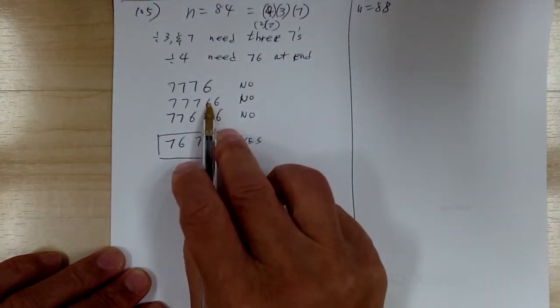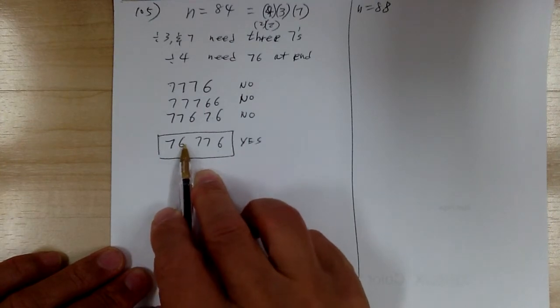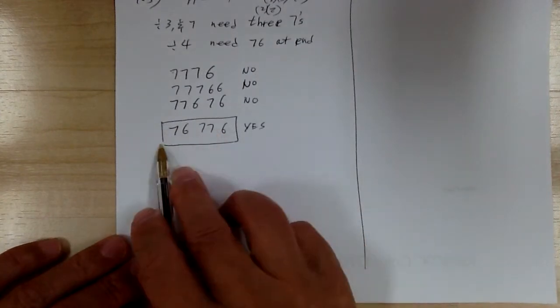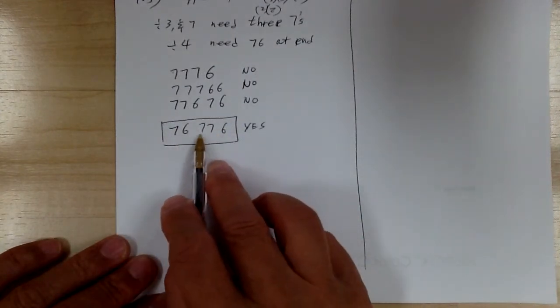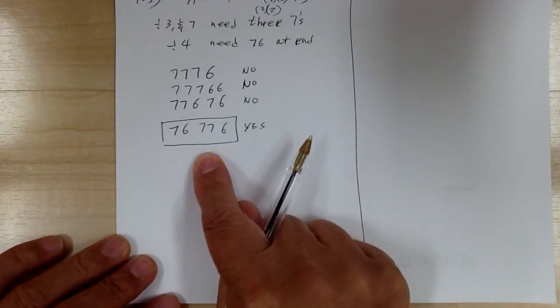So you put the 6 over here, then you move the 6 over here, then you move the 6 over here. If it doesn't work, then you have to move the 6 to the front. But if it still didn't work, you have to add another 6, making it a 6-digit number. In this case, this is fine.